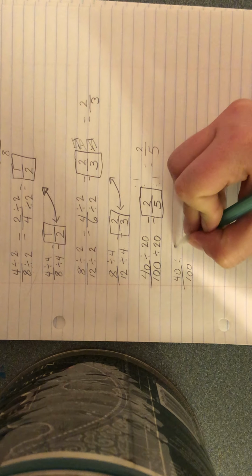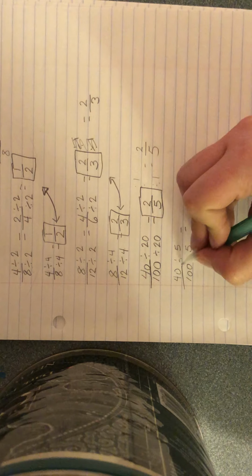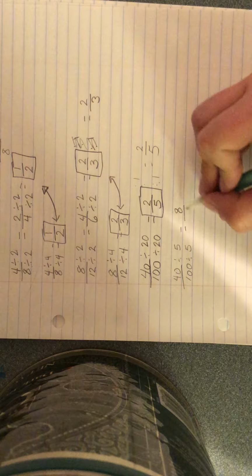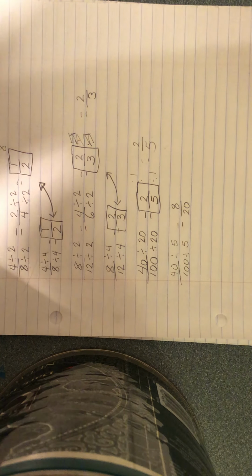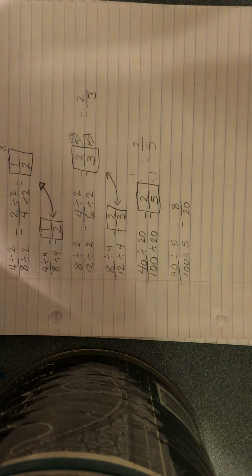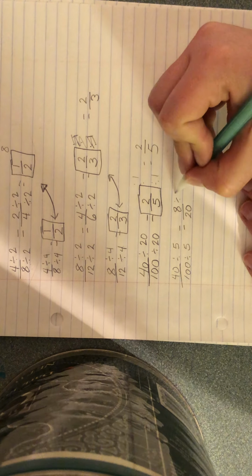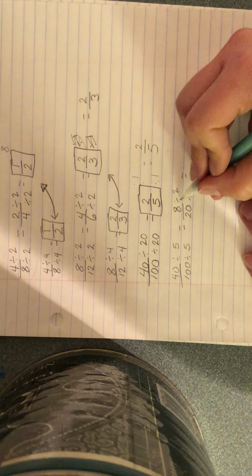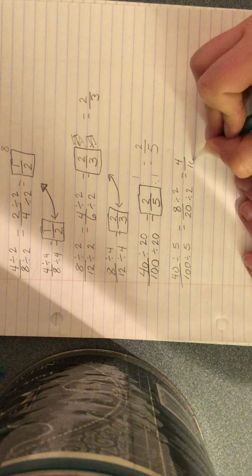Maybe you picked 5. 40 divided by 5 is 8. 100 divided by 5 is 20. Is it done? Nope. There is more that goes into this. Maybe we decided to do it by 2. 8 divided by 2 is 4. 20 divided by 2 is 10.